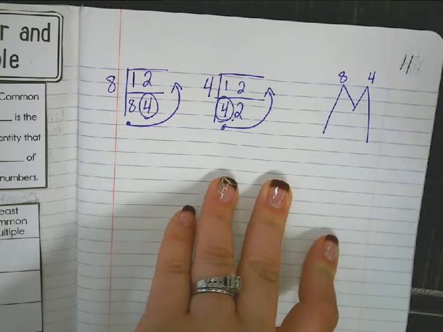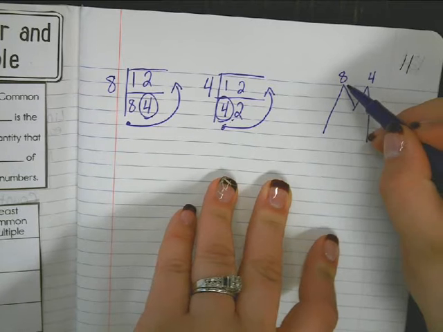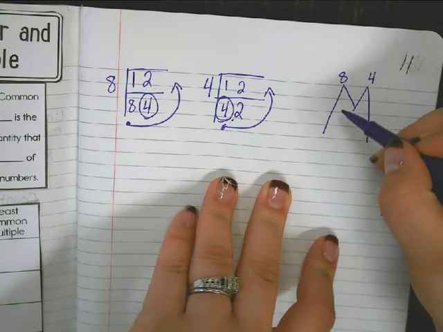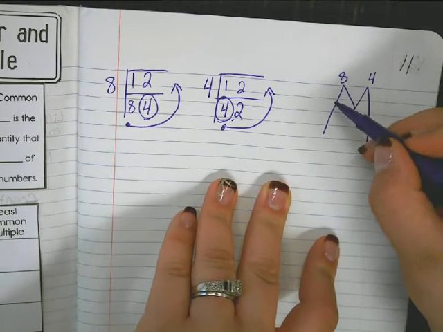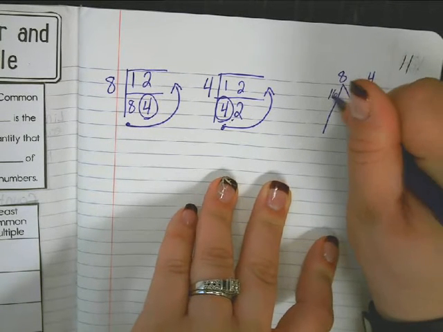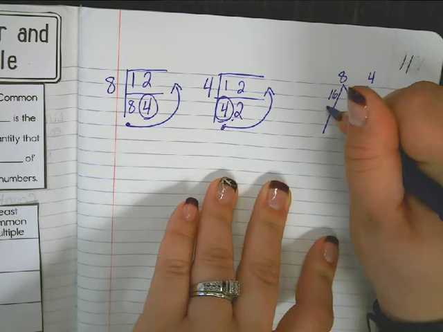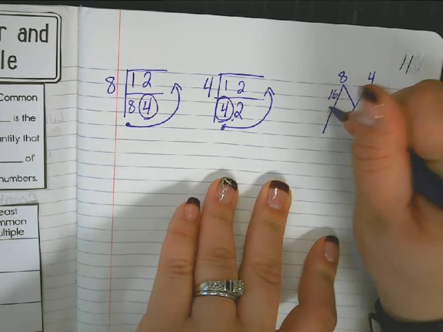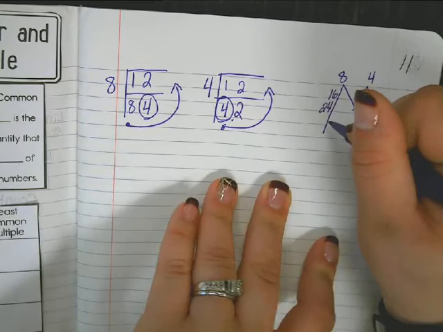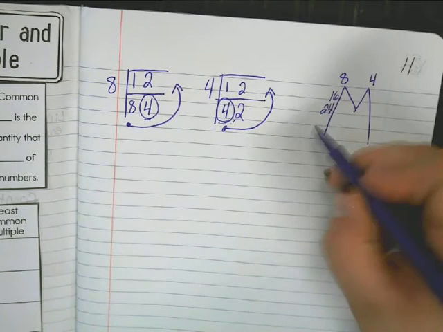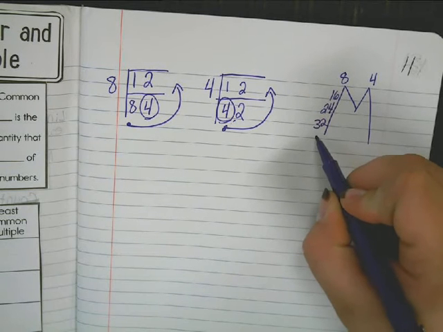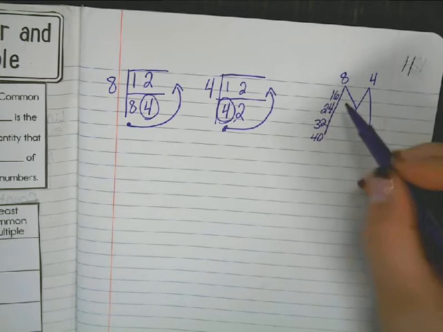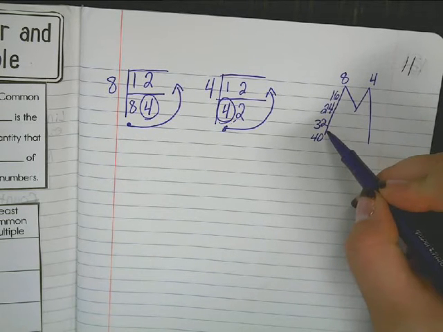So, on the 8 side, you're going to count by 8. So we start with 8. What comes next? 16, then, careful. 24. What comes after 24? 32, then 40. You always want to go to 5 numbers unless you hit a number that is in common.